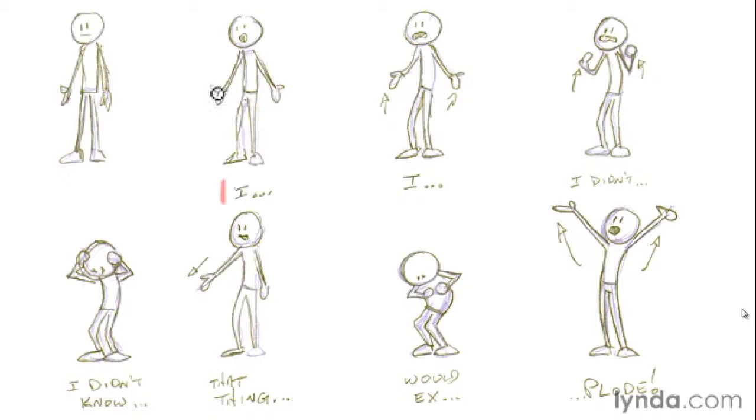So his hands here are going to gesture, and then they're going to move up and gesture again, "I," and then when he starts to say "I didn't," he starts to get more emotion into it, so you can see that his body posture is going to be stronger. And then we're going to almost bend him over when he says "I didn't know," and then he straightens up and says "that thing" and gestures towards that thing, and then he does a quick antic here, and again he goes down, and then he goes really broad when he says "explode." So those are some of the basic poses that I'm planning to do for this animation.